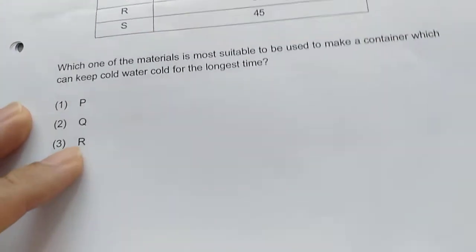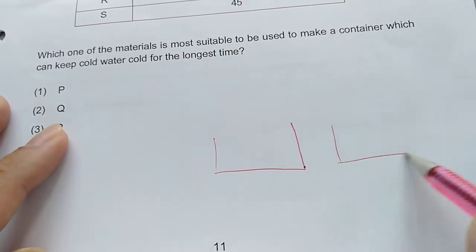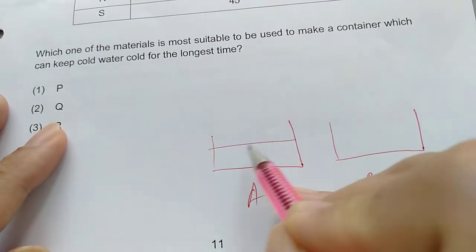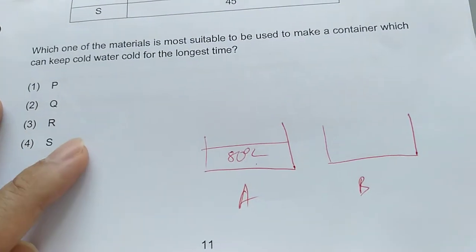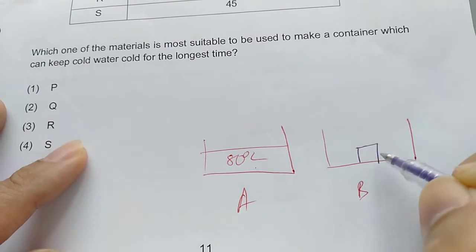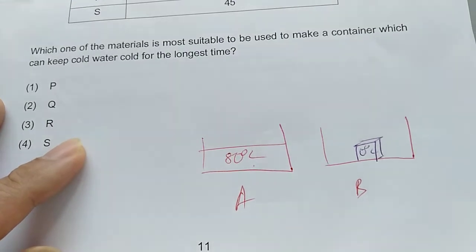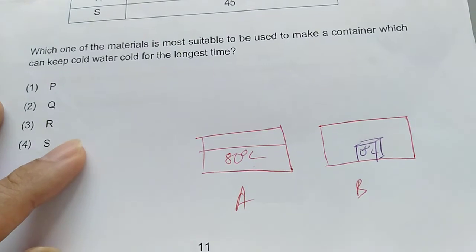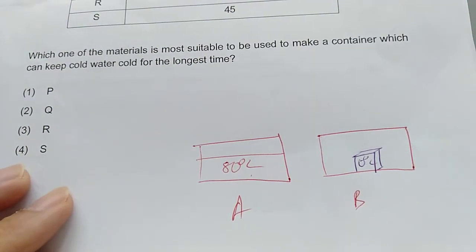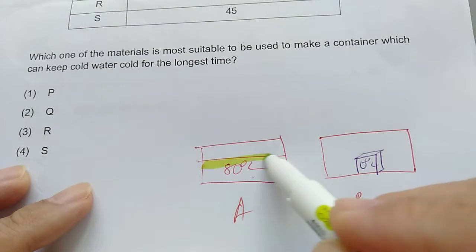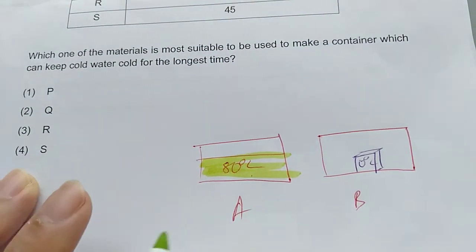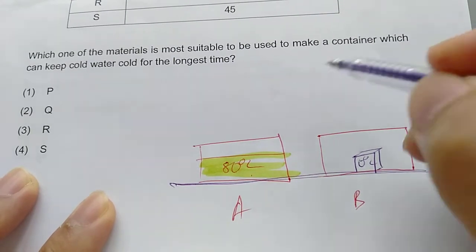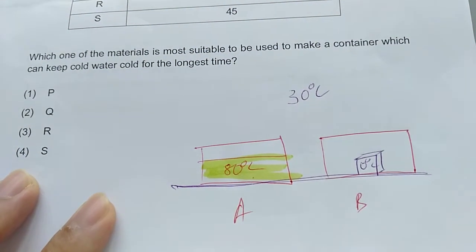So for example, let's say I have a container here, same container here. The containers A and B are the same. In A, I put in some hot soup at 80 degrees Celsius. In B, I put in some ice at 0 degrees Celsius. I seal up both of the containers. And both containers are made of this special material called poor conductor of heat. They are placed in the same environment, on the same table here. The surrounding temperature, say, is 30 degrees Celsius.